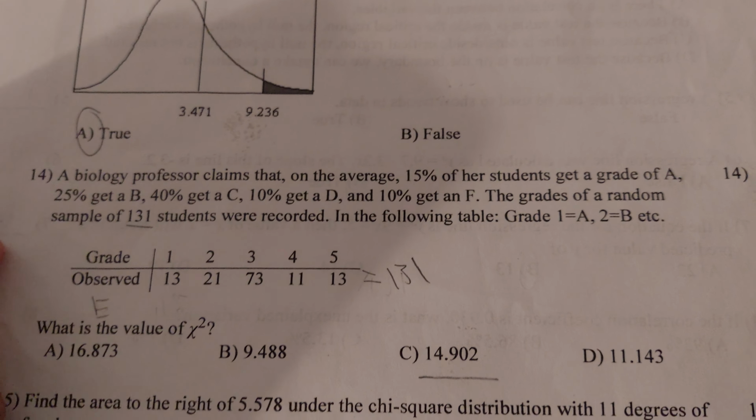So the first step we're going to do is convert the percentages into whole numbers. Now how we're going to do that is we're going to change the percentage into a decimal and then times the total amount or the whole sample size. Now how we get the sample size is just the observed amount. 13 plus 21 plus 73 plus 11 plus 13 equals 131.